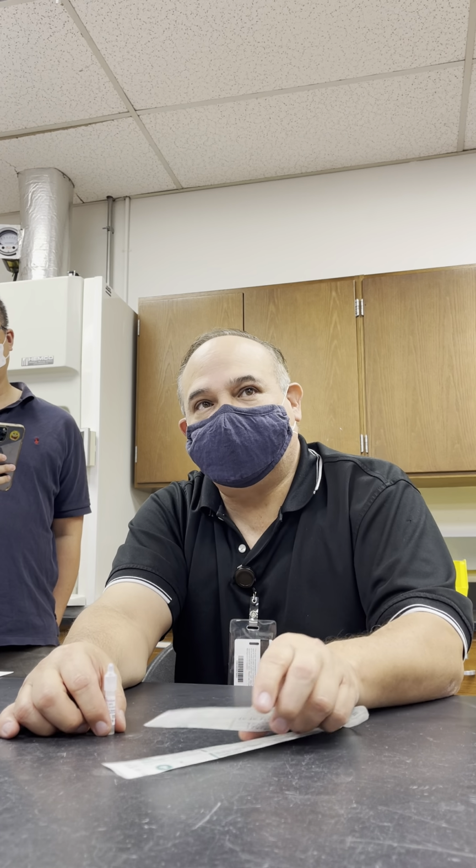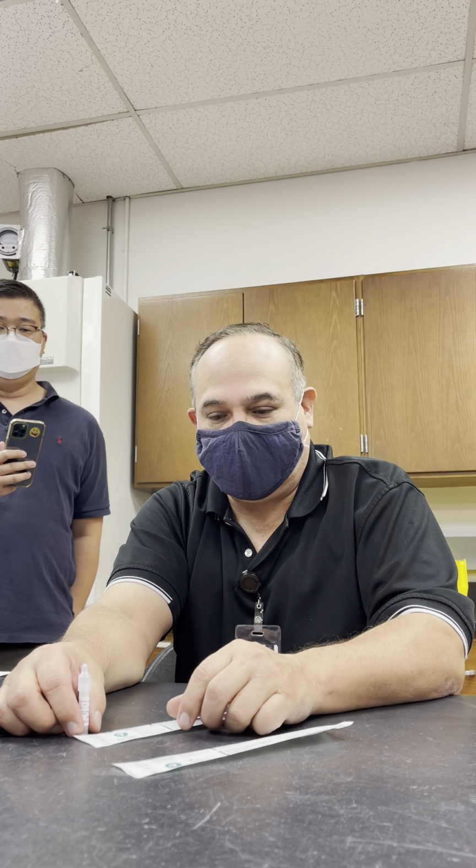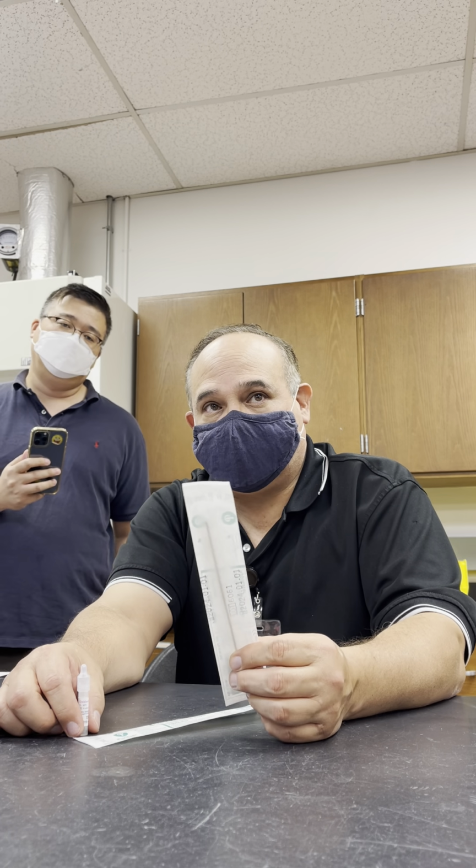So this particular test will tell us whether something is enteric or non-enteric. If we do the oxidase test and it turns purple, that means it's a non-enteric and it's aerobic. If it doesn't turn purple in 10 seconds, then it's an enteric and it's a facultatively anaerobic organism. Okay? Are you with me?